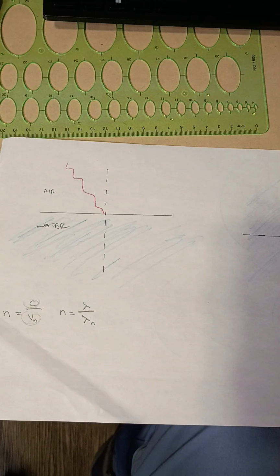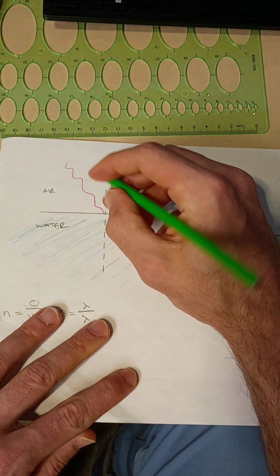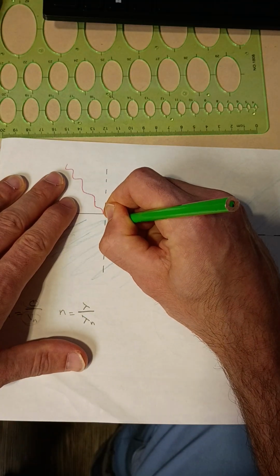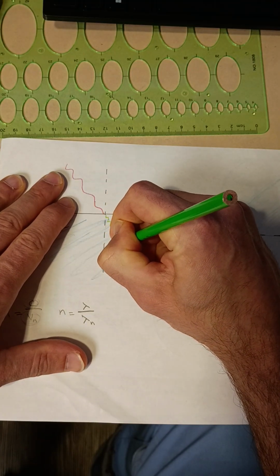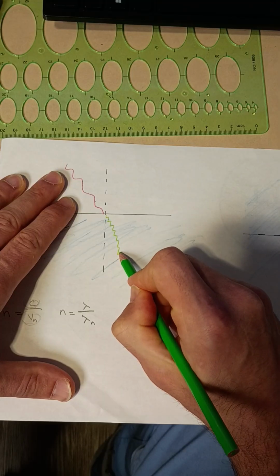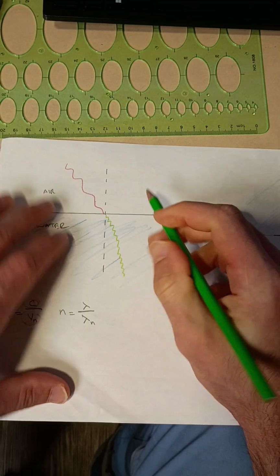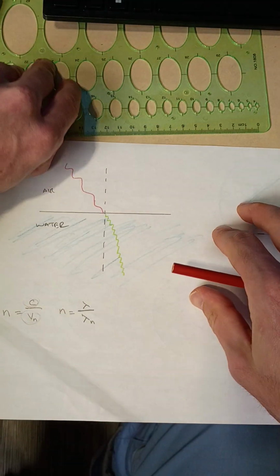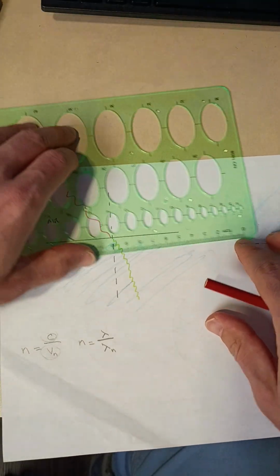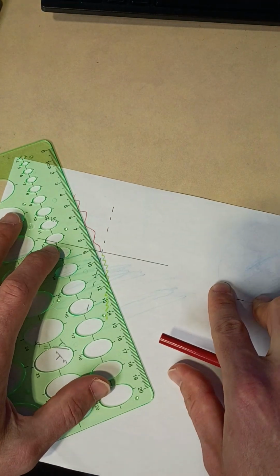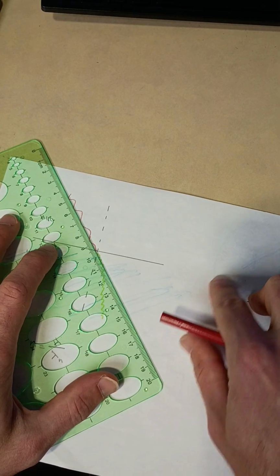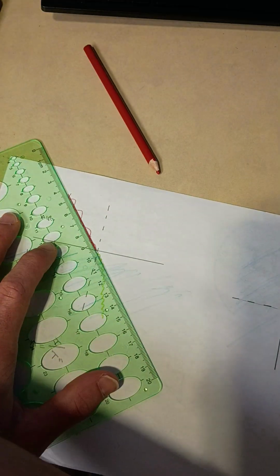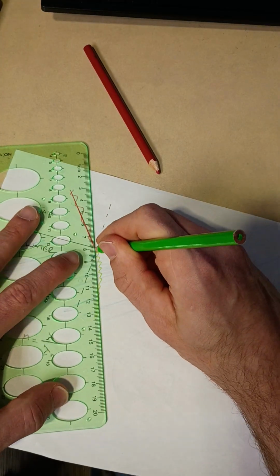Which way is it going to bend? It's going to bend inwards. It's going to get closer to this line. And the wavelength will be shorter. Let me draw this as a straight line, because we don't want all these wavy lines. Okay, so there's a straight line that way, and then it bends, right?